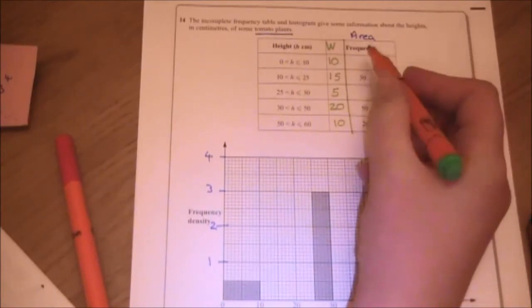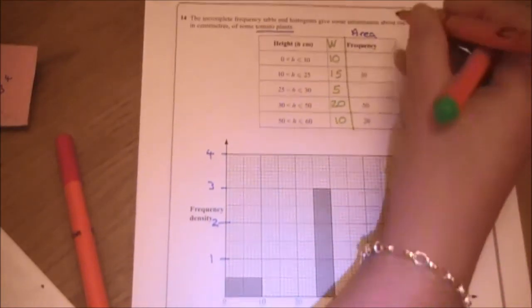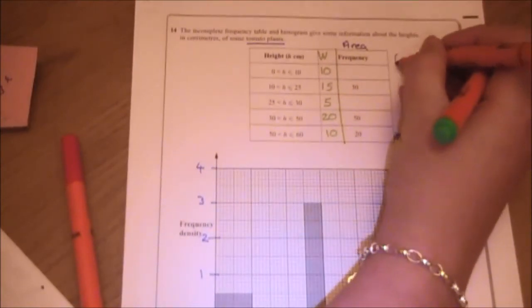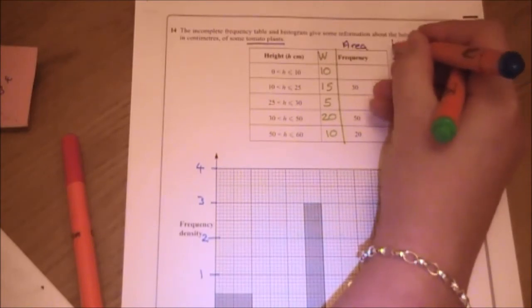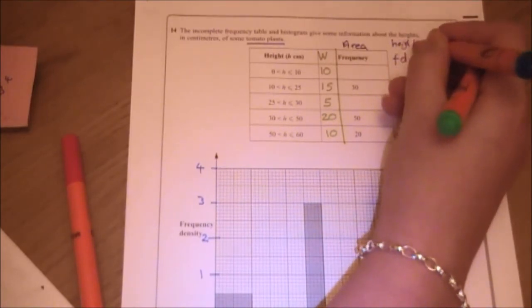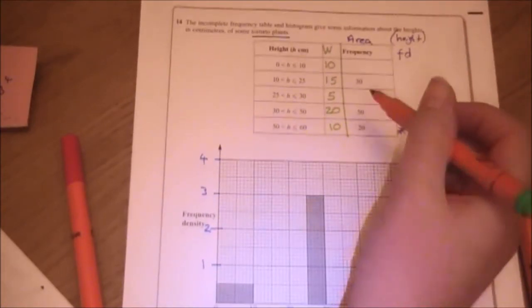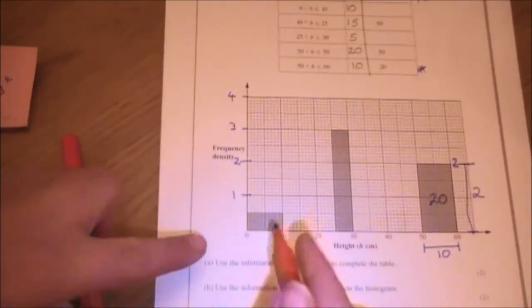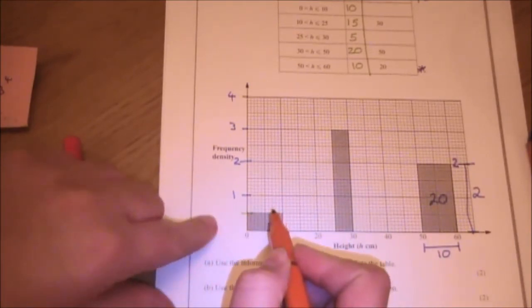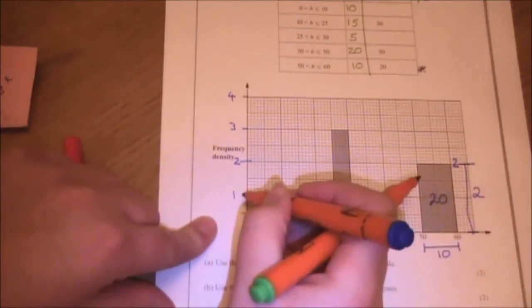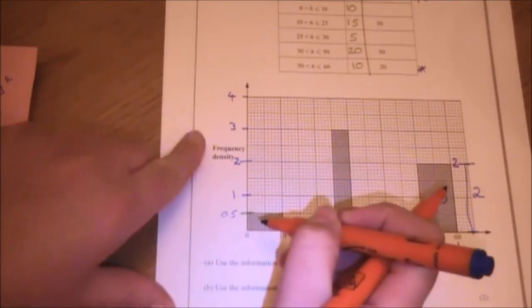So now I need to find out what the frequency is, and I also need to find out what the frequency density is, because frequency density is my height. For the first one, I've actually got the bar there, and I can see its height. If this here is 1, then the height of this is 0.5.